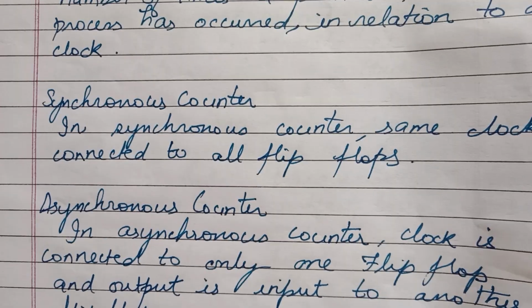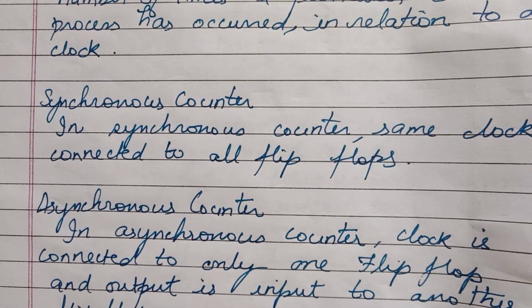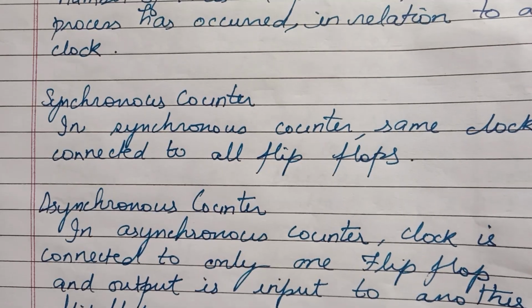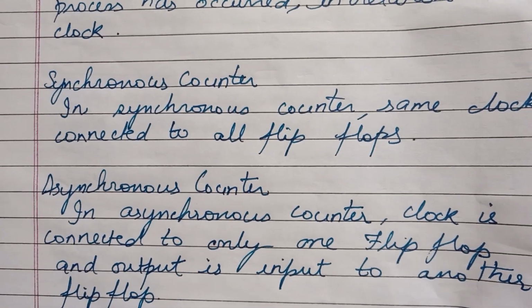Here the clock is connected to only the first flip-flop, or only one flip-flop, and the output is input to another flip-flop. The output of that flip-flop will be input to another flip-flop. So that is the asynchronous counter.